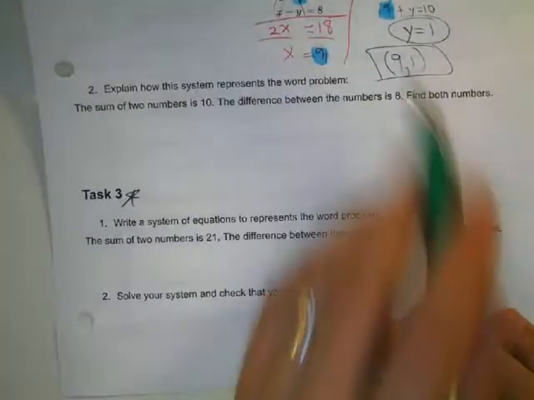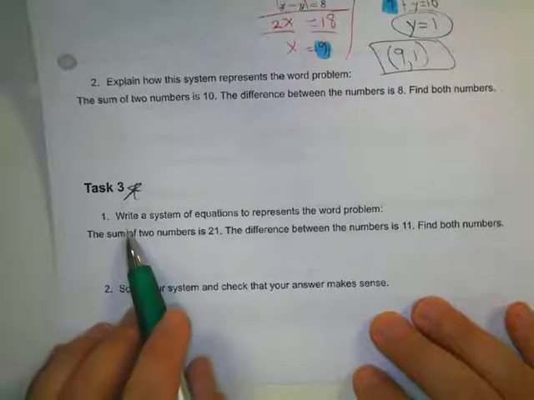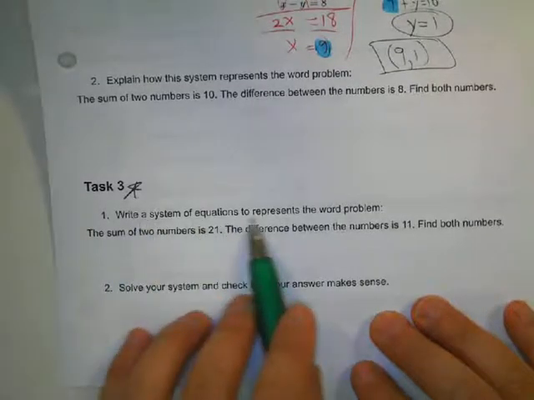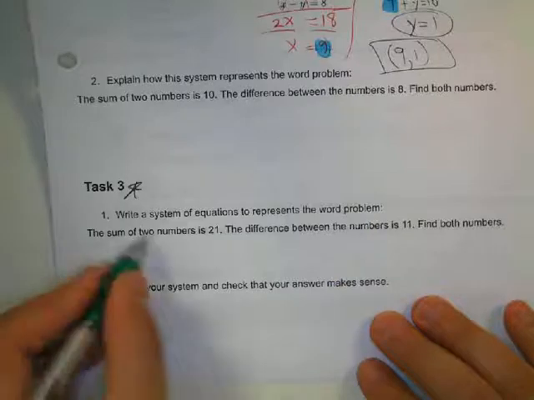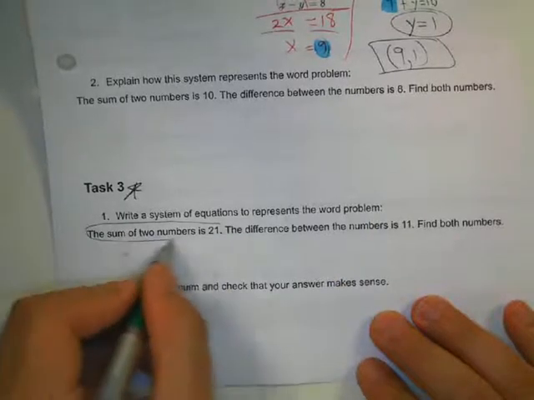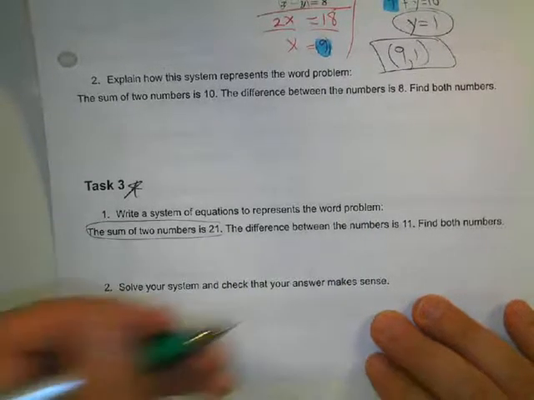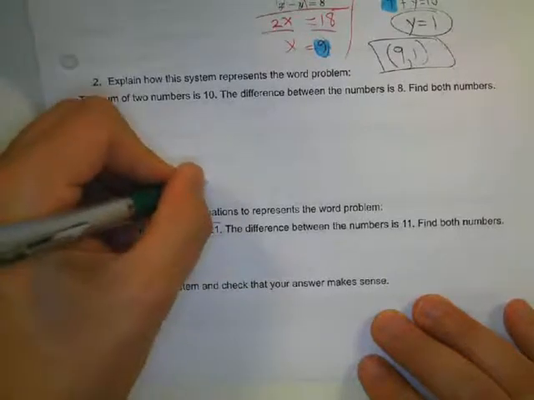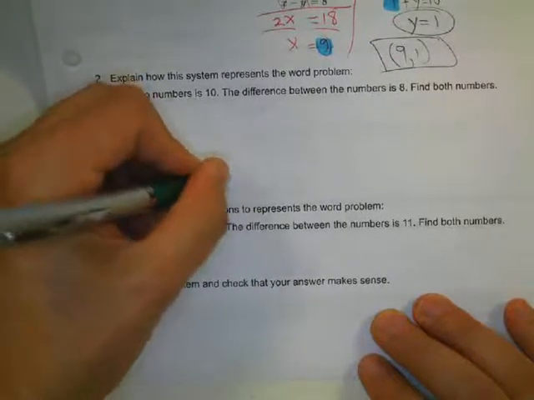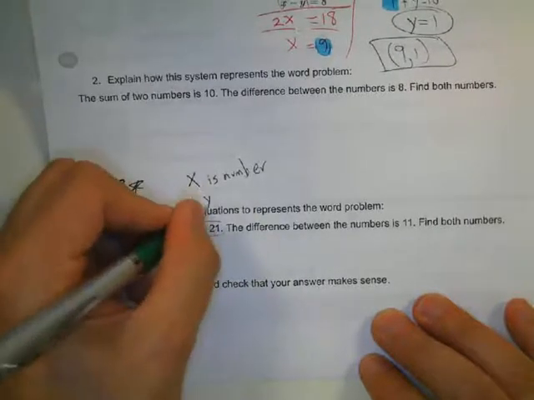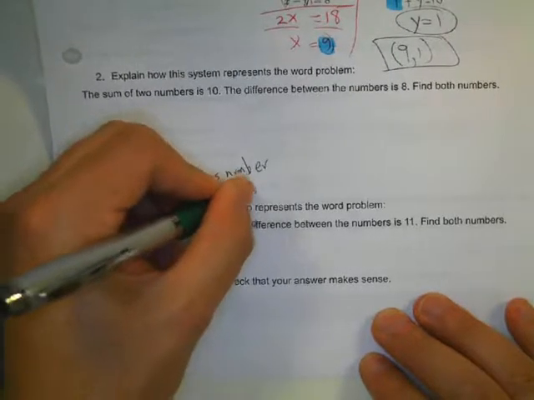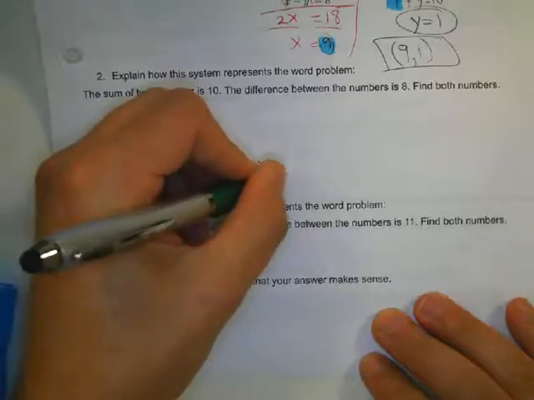Now, hopefully that was good practice for you. Let's talk about task number 3. Write a system that represents the word problem. The sum of the two numbers is 21. So let's just say x is a number, and let's just say y is another number.